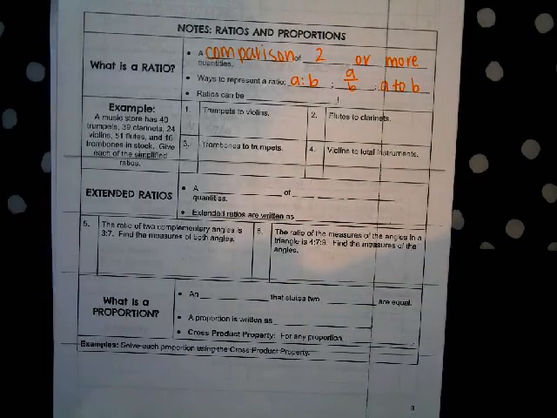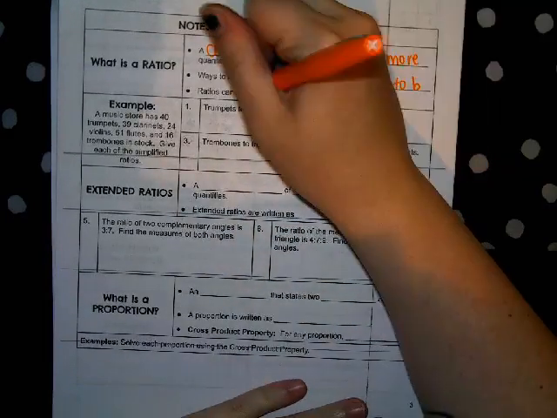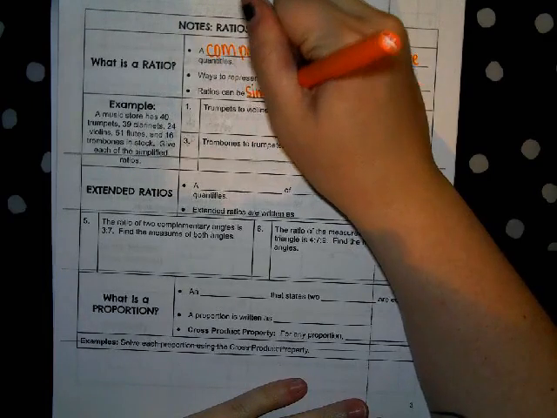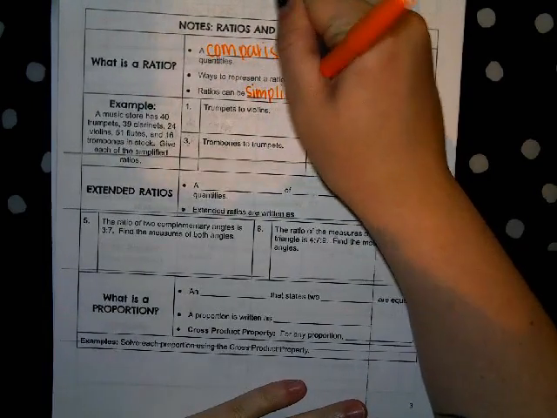And one of the biggest things to remember when we're working with ratios is that they can be simplified.